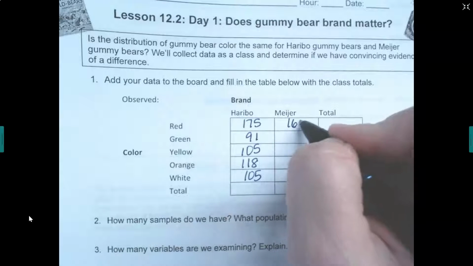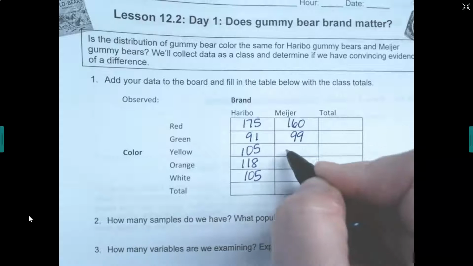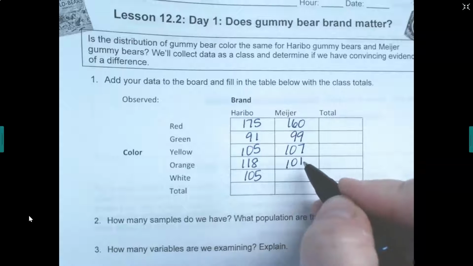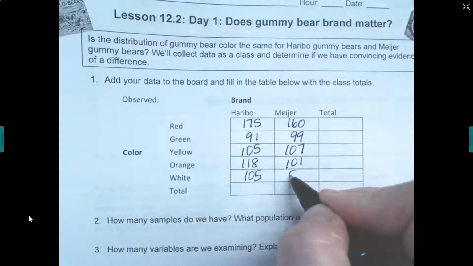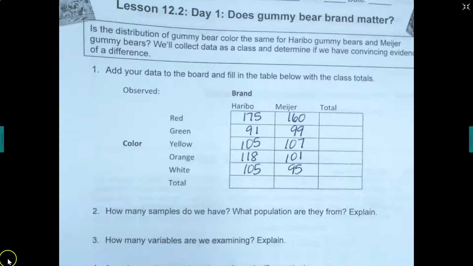And Meyer had 160 red, 99 green, 107 yellow, 101 orange, 95 white. So go ahead and finish filling out the totals, and come back when you're done.